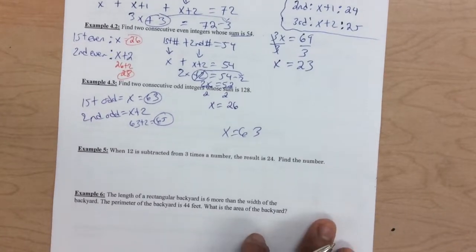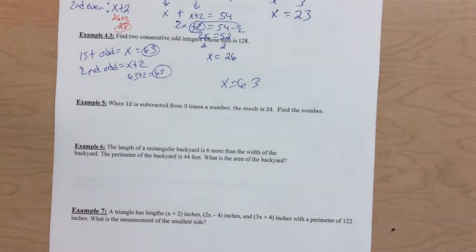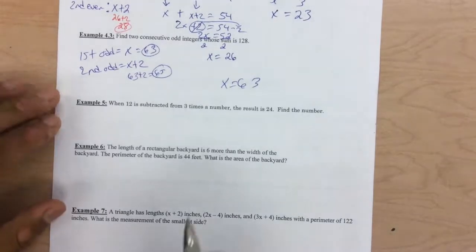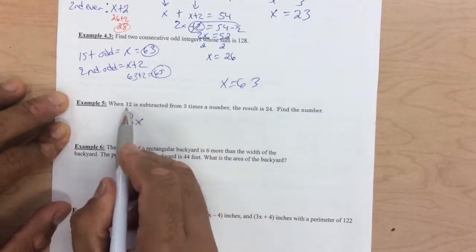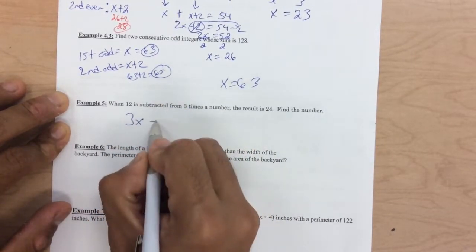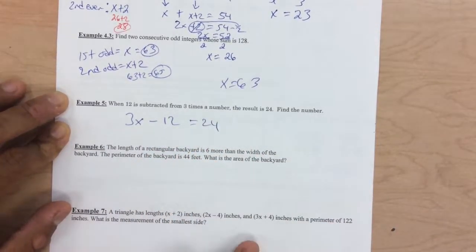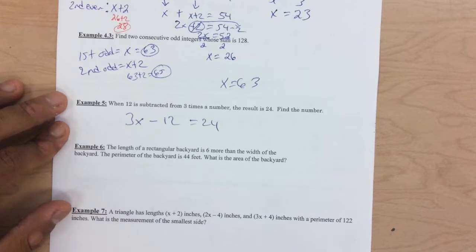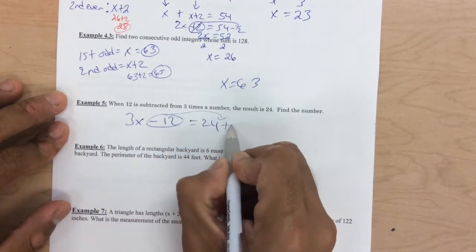Okay, moving on to example 5. When 12 is subtracted from 3 times a number, the result is 24. So we have 3 times a number, and 12 is subtracted from that, so minus 12. And the result is 24. So there's your equation. Solve.